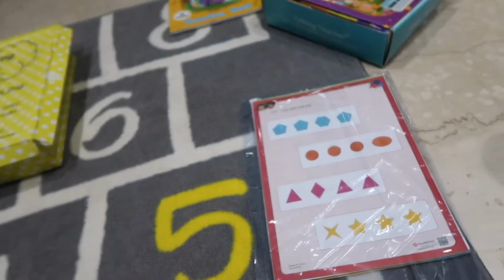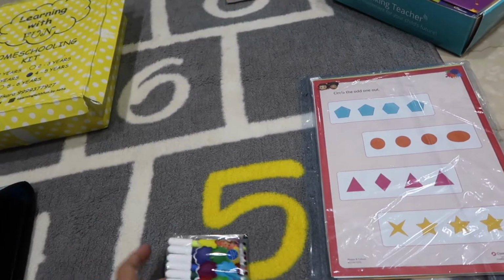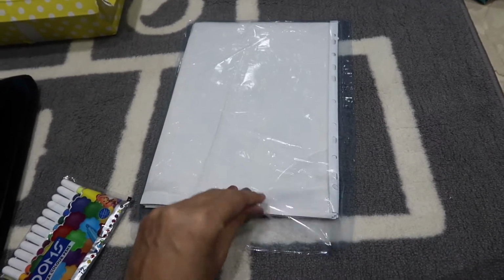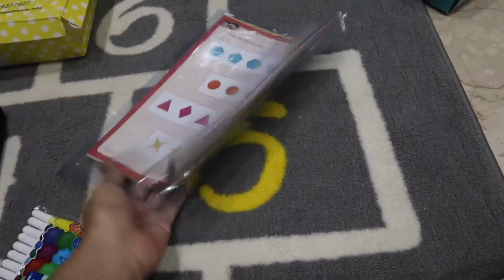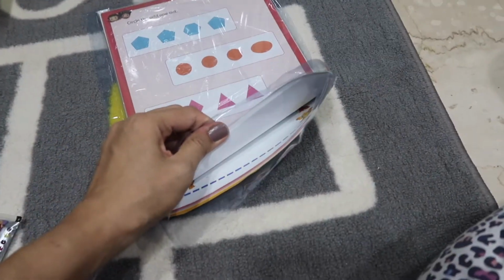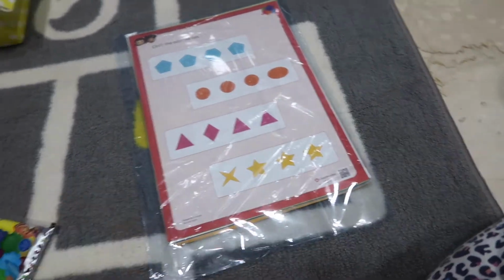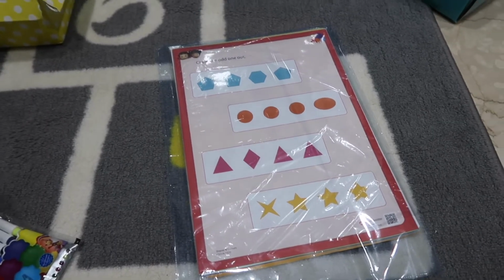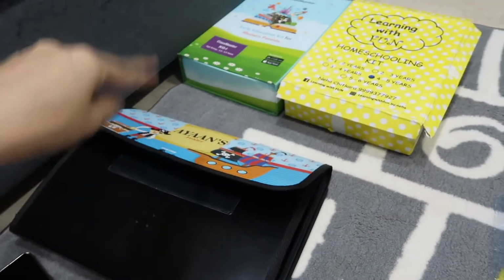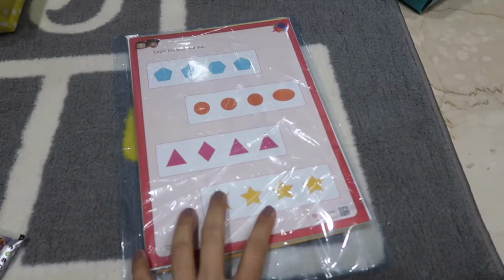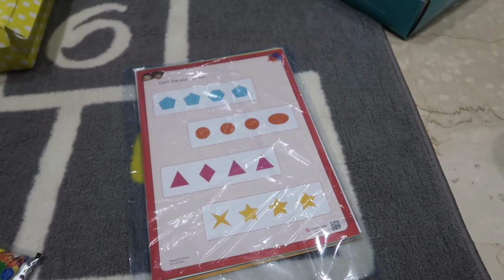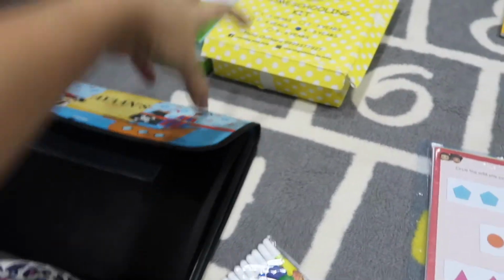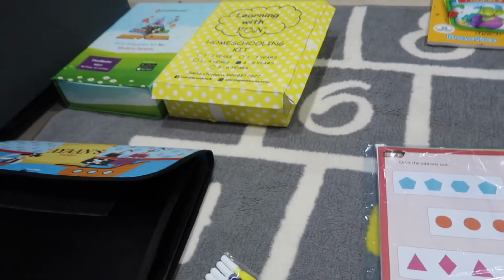Okay, then the next box is actually a folder which you get in any stationery. So this is all the activities that I want to do with him throughout the week. I have selected some coloring, some odd one out, some numbers, some alphabet writing. I still have to pick out a few from these and then put them in this. These were some of the random activities I came across while sorting, and I've put them in this. But from each section that I have, I'm going to remove some and put them inside this.